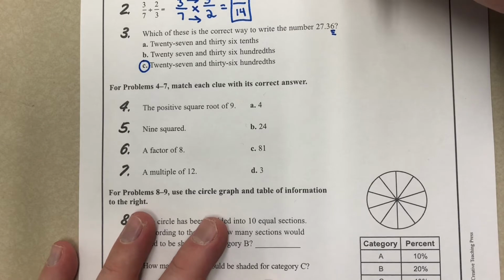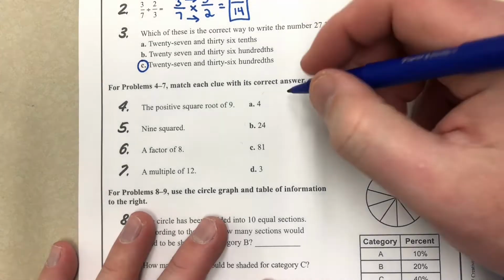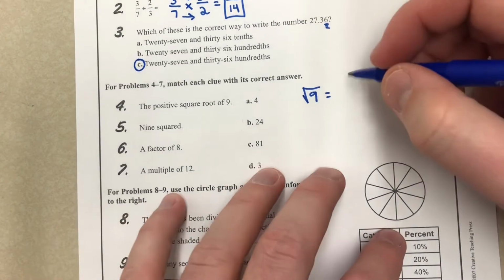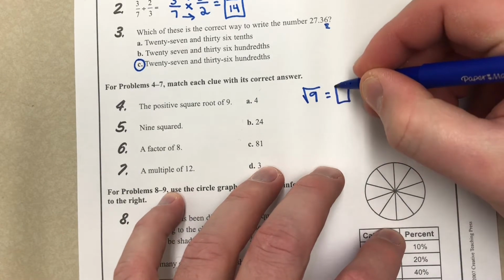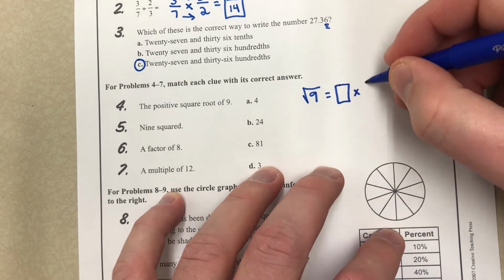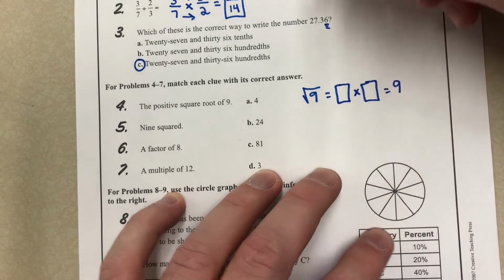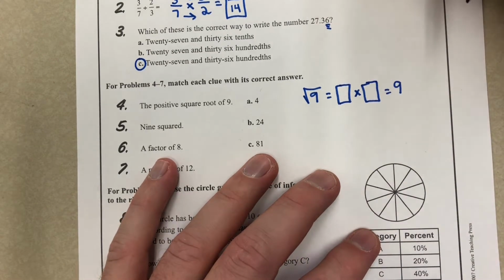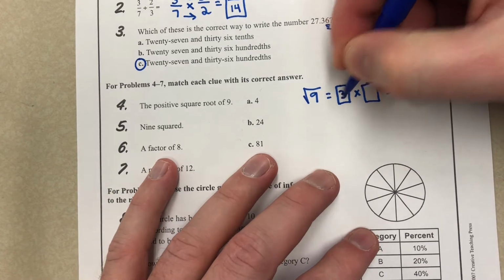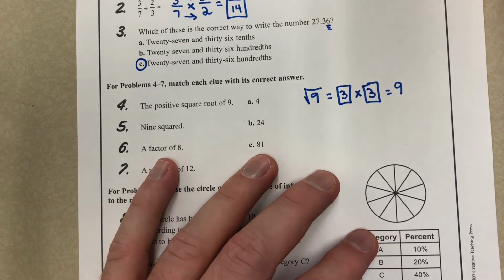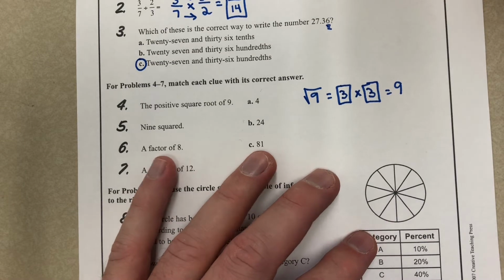For problems 4 through 7, match each clue with its correct answer. Number 4, the positive square root of 9. So the square root of 9, remember all that means is I take some number and I multiply it by that same number, and I would get 9. Well, the only number that would work to go in there would be 3, because I have to put the same number in both of those spots, so 3 times 3 is 9.